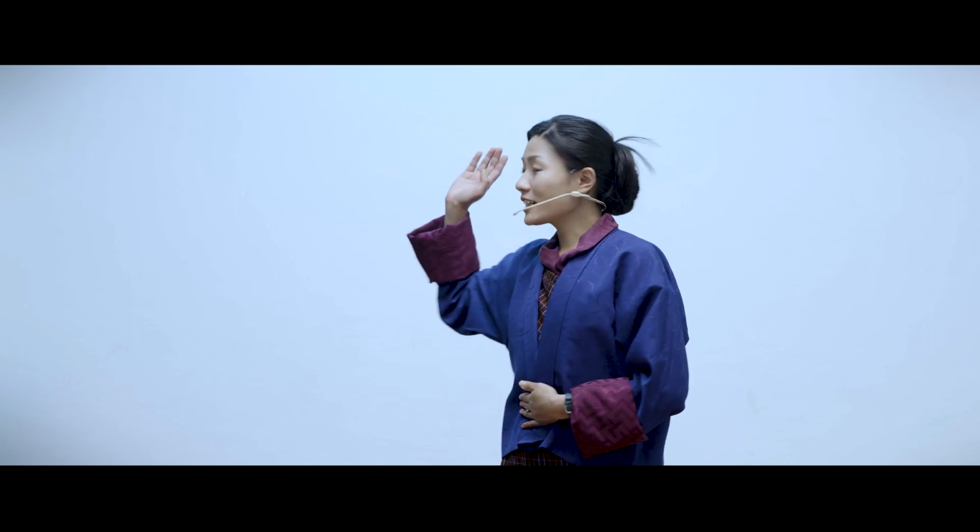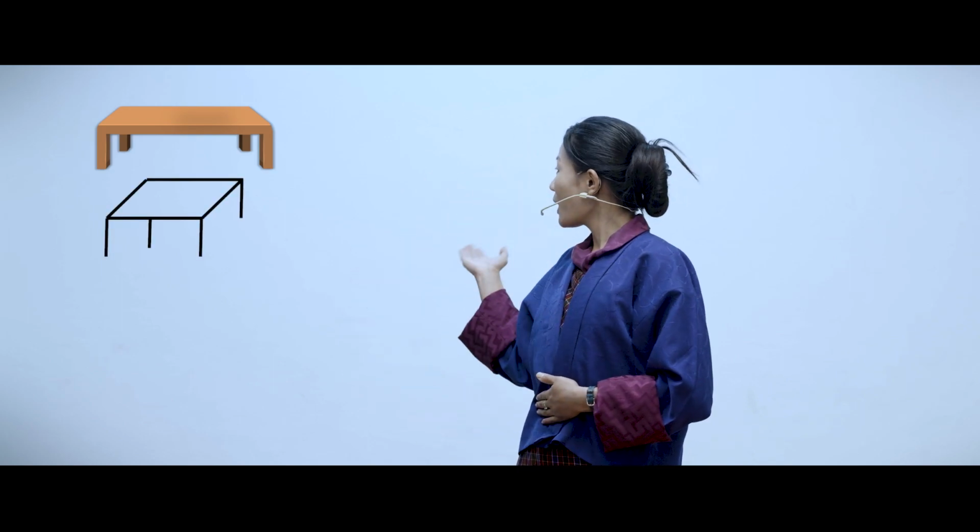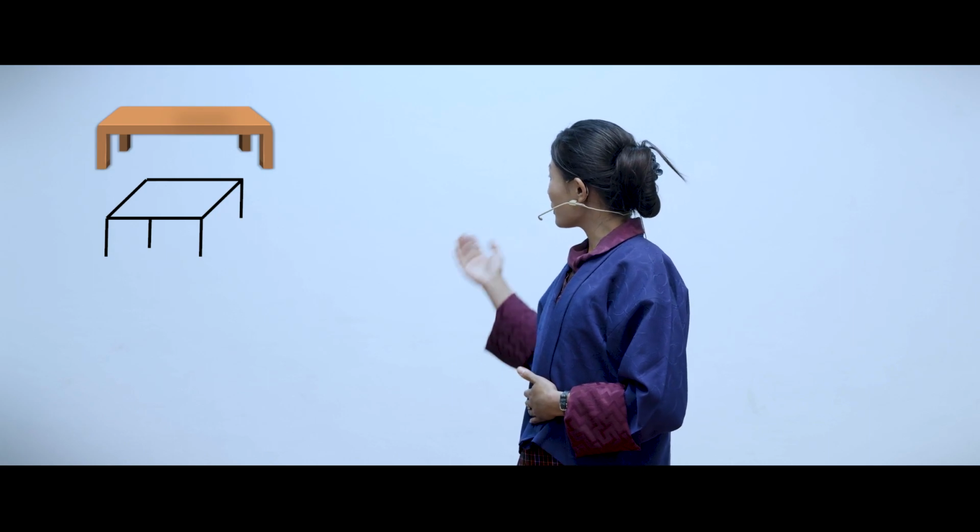How? Do you remember how you have been drawing tables? I'm pretty sure most of you must be still drawing tables that way, right? I do. Well, look at the image of table here. If you look at it straight from the front, you get a different image. But how do you draw a table? This is how you actually draw the table.